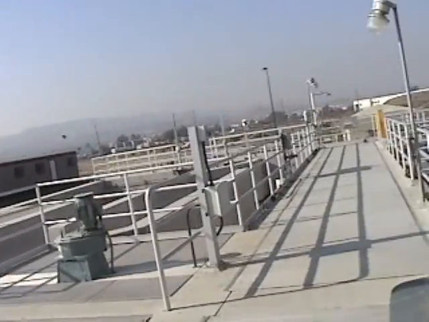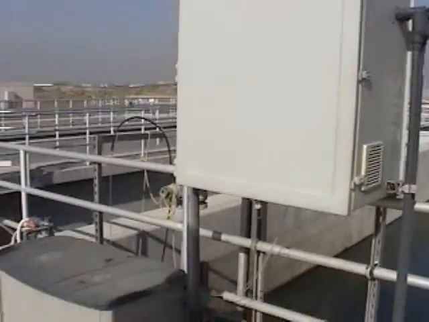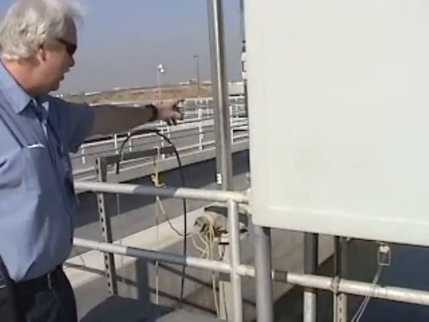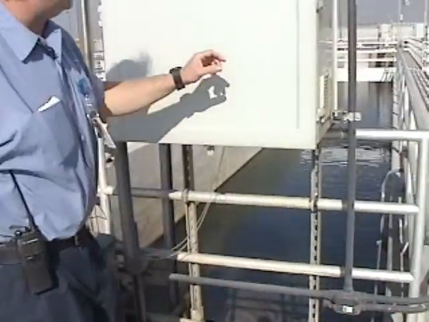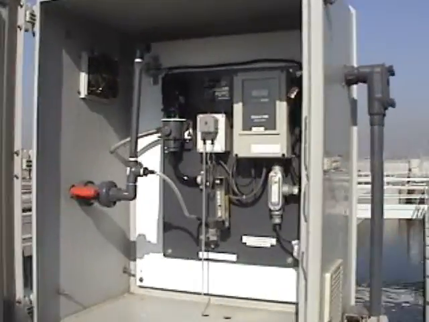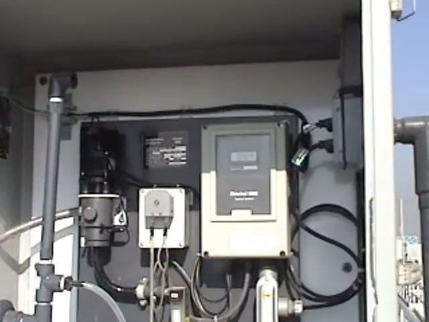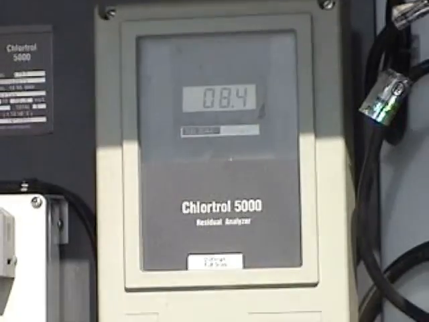So on this side of the tank, this is the south end of the tank, these are the effluent analyzers. The flow exits the tank through this gate valve right here. It's going to the analyzer, it's identical to the influent. Same configuration right there. And you have the east and the west.